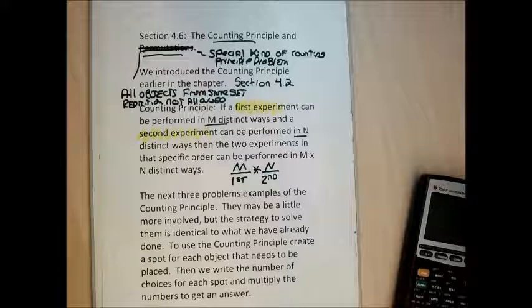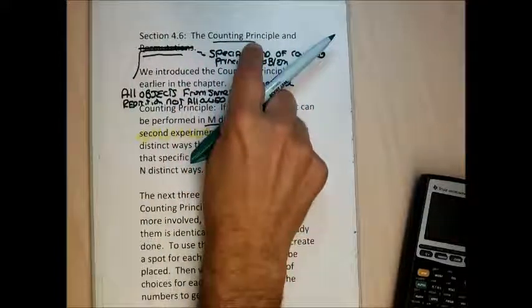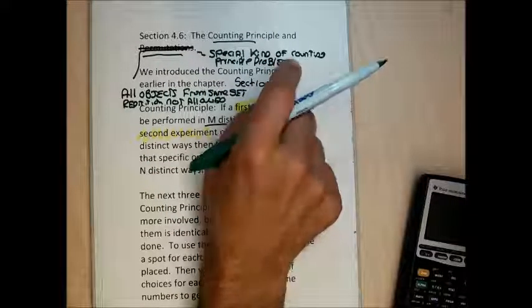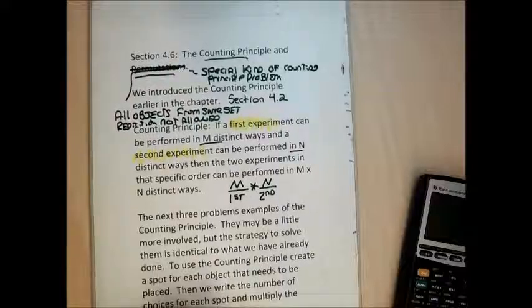So we're not going to worry about permutations at all, although a permutation is a special kind of counting principle problem. And I won't even talk at all about where it can and can't be used.